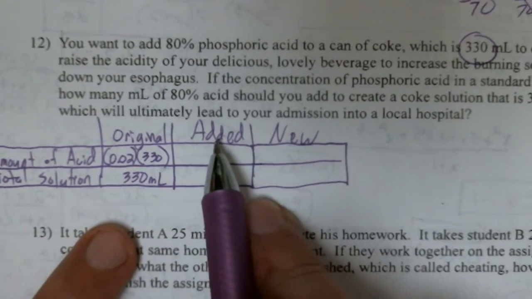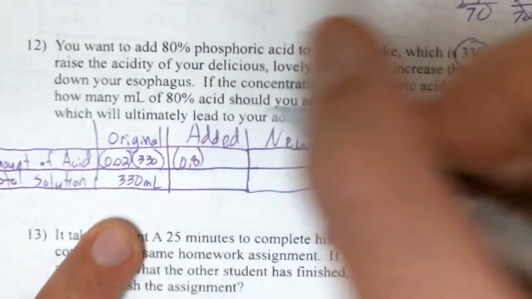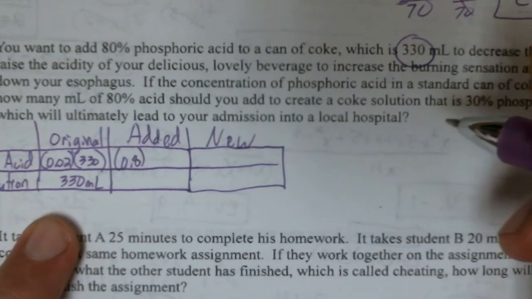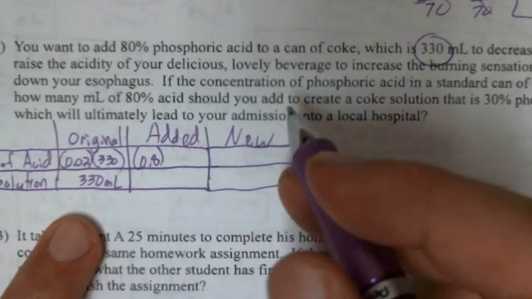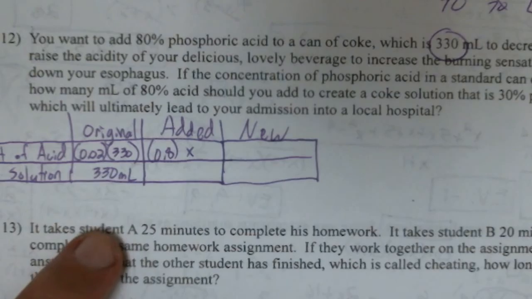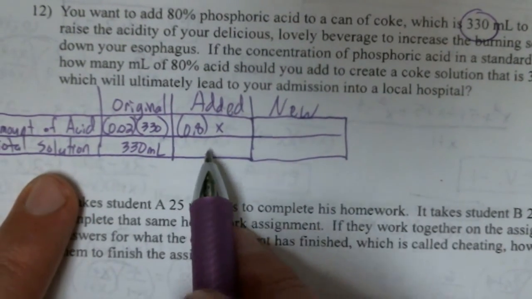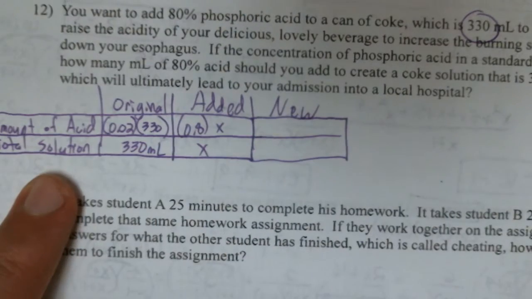All right, so the added, how much am I adding? I'm adding 80%. Okay, but how much am I adding? That's what I'm trying to find. It says how much acid are you going to add? So there's our x. Anytime we don't know something in math, we label it with a variable. What is the total solution that I'm adding? Well, again, that's the unknown. That's what I'm trying to find, x.